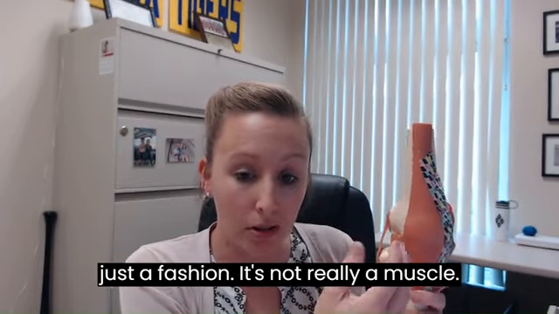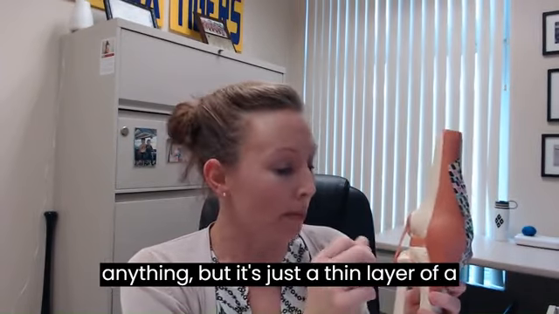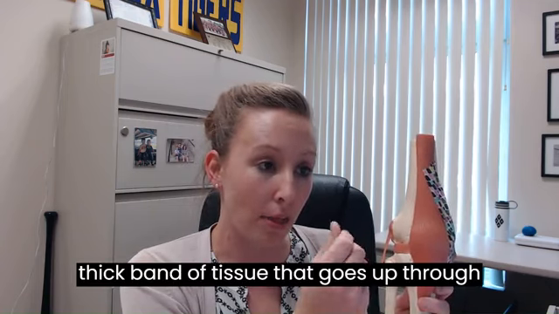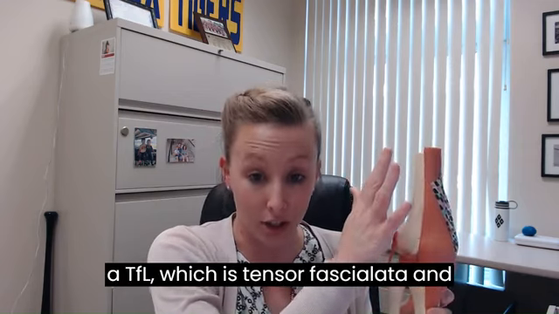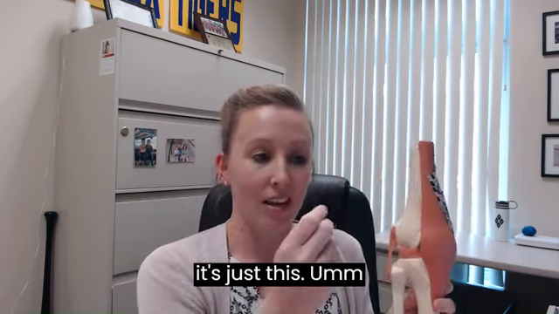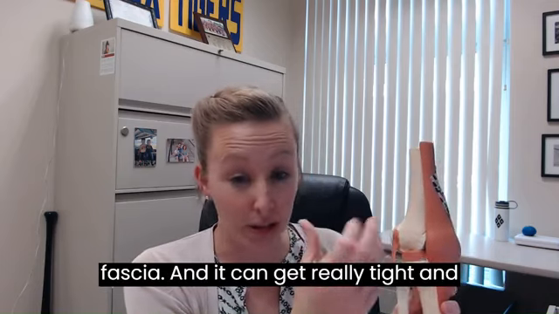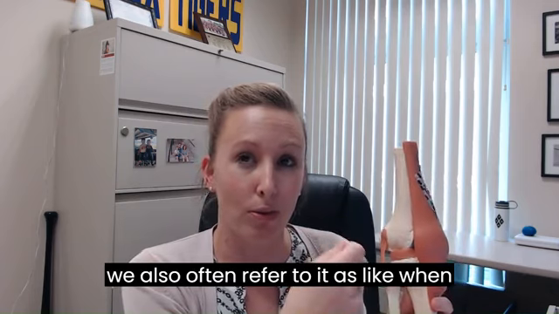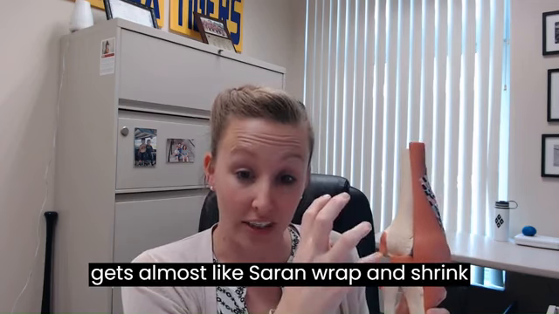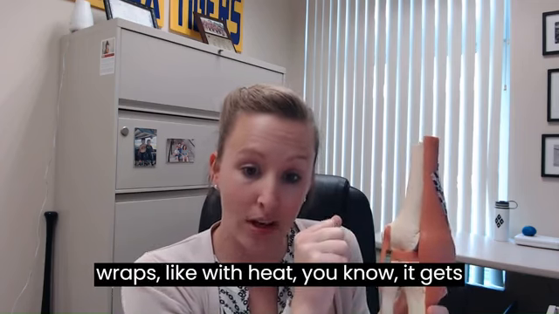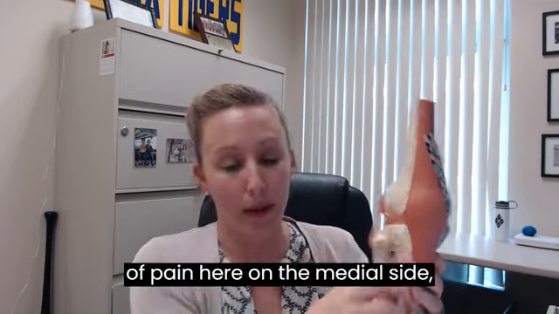Our IT band is just a fascia. It's not really a muscle. It's probably more tendon-like than anything, but it's a thin layer of a thick band of tissue that goes up through the TFL, which is tensor fascia lata. It can get really tight, and we often refer to it, when it's being overused or overloaded, as getting almost like saran wrap that shrink wraps with heat, gets really, really tight, and can cause a lot of pain here.